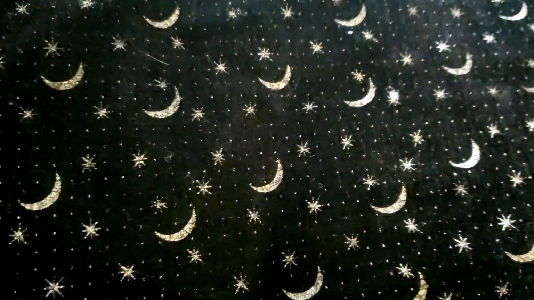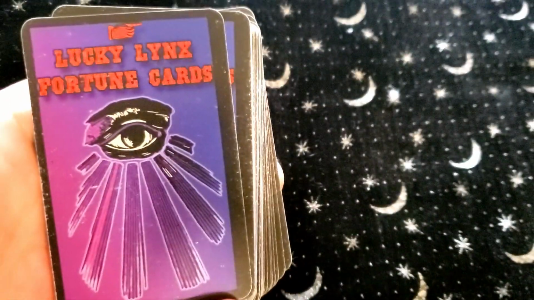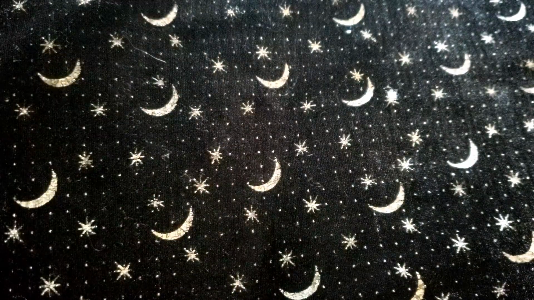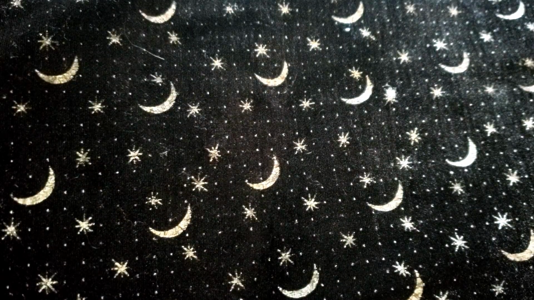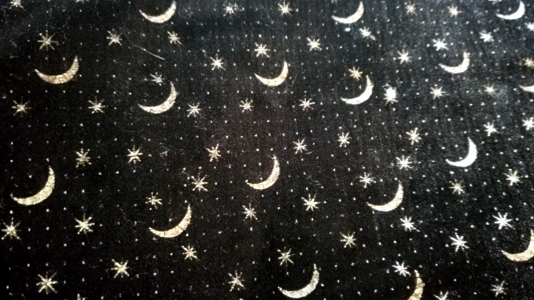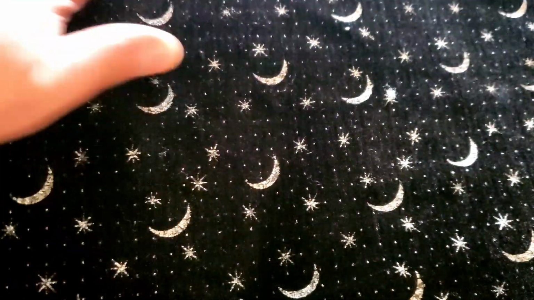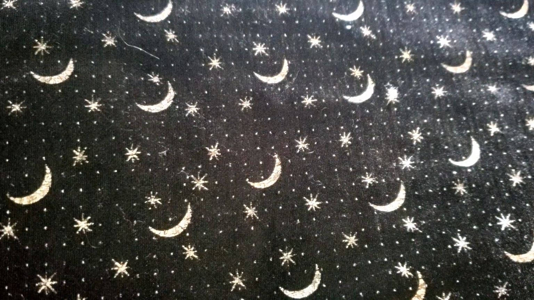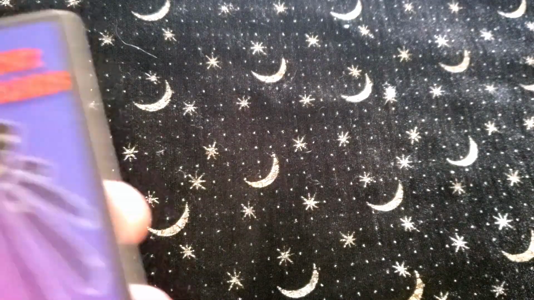Okay, so here's what you do. First thing you want to do is figure out who you're reading for. Is it a man or a woman? Pick. Let's say I've got a woman. She wants to know where she is in relation to this goal that she has. I'm going to assign the female card to her, and I'm going to assign the male card to the goal. So the male card will be the goal.